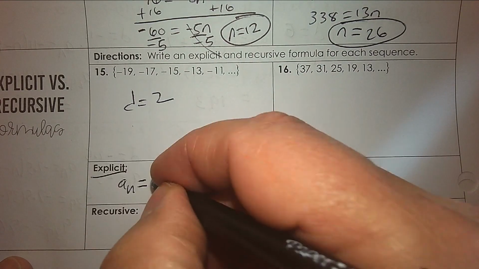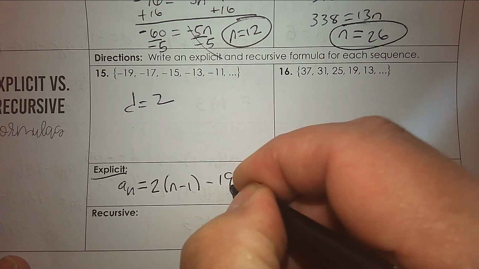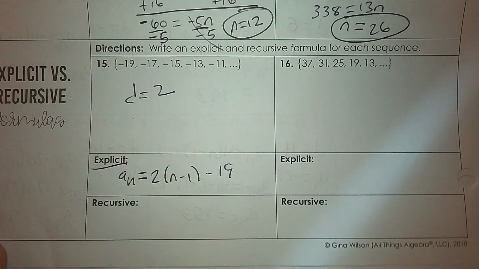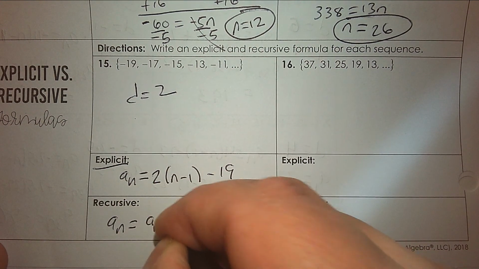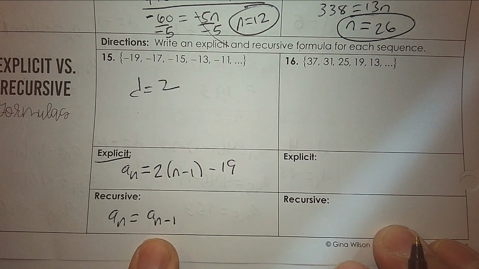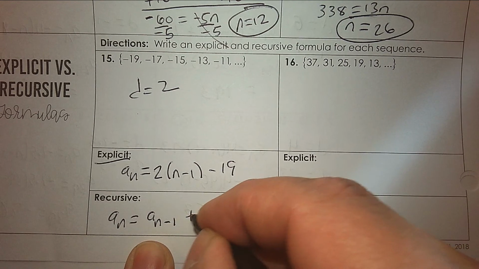What number do we start with? And the first term is negative 19. How do I write down a recursive rule? What is that going to look like differently? Well, the recursive rule takes the term before it. Remember what symbol we use for the term before? And then all we do to the term before is do what?